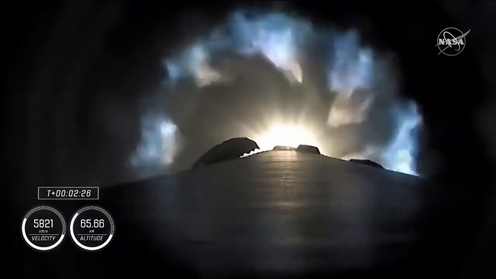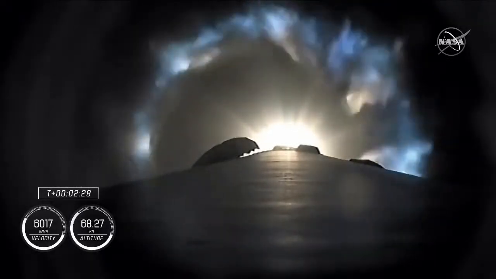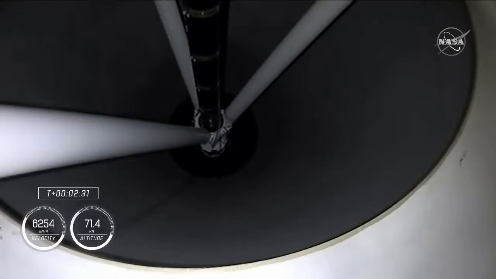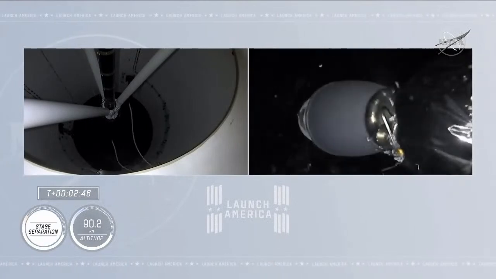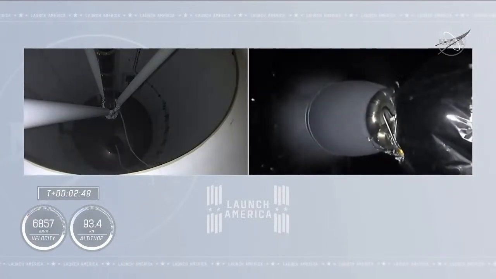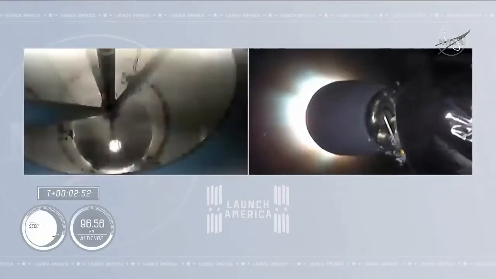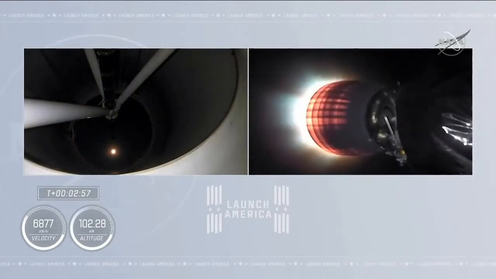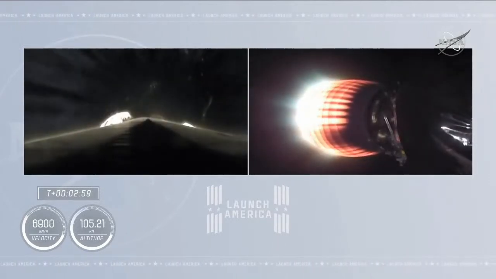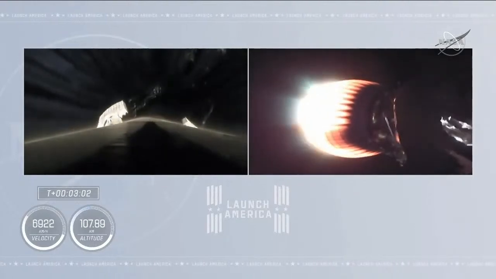We've begun the throttle down in preparation for stage separation. And we have 2 Alpha. Stage separation confirmed. And you see that stage separation has confirmed. There goes that MVAC engine. Stage 2. Crew-1 is now on their way to the International Space Station.